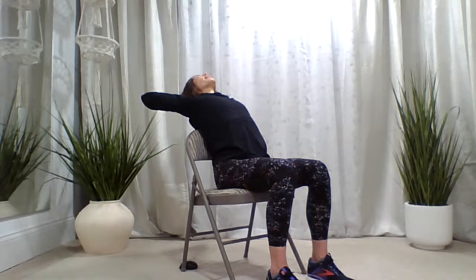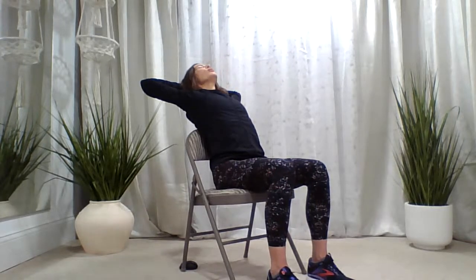And just allow the back to relax. Now, you may be arching your lower back. So I'm going to have you come back to an upright position. You can relax the arms for just a moment here. I'm going to play with the lower back here for a moment, arching the back and then rounding.